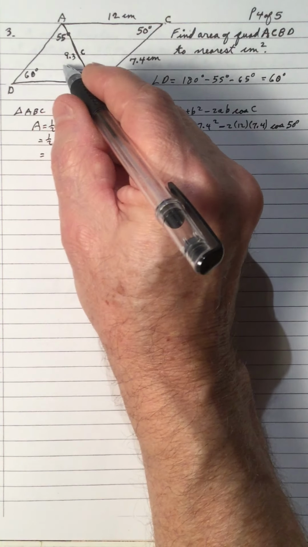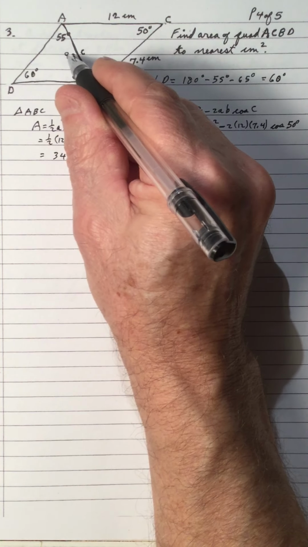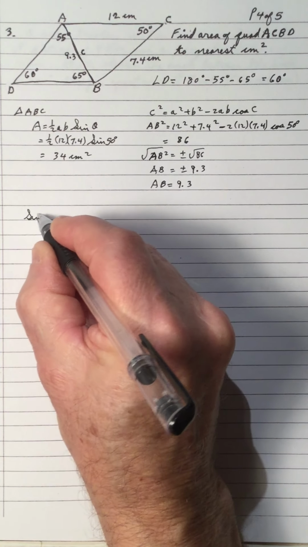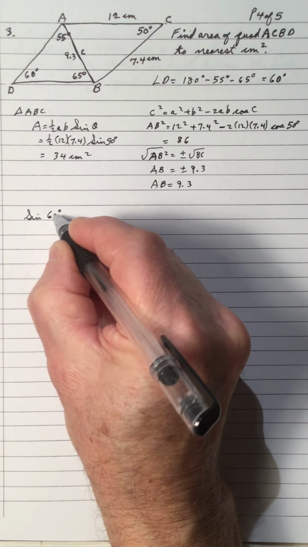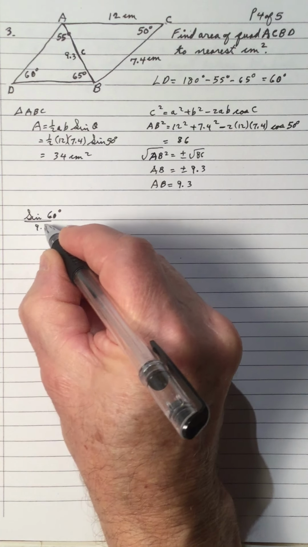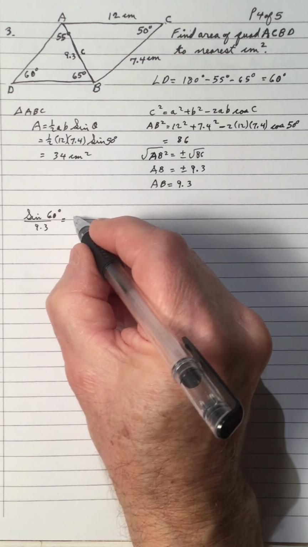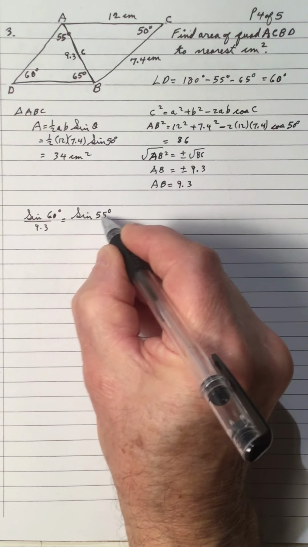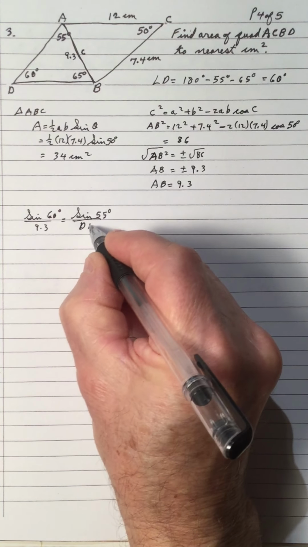So let's work out the side DB, because we have one side and all the angles, we can use the sine law. So the sine of 60 over 9.3 is the sine of 55 over DB.